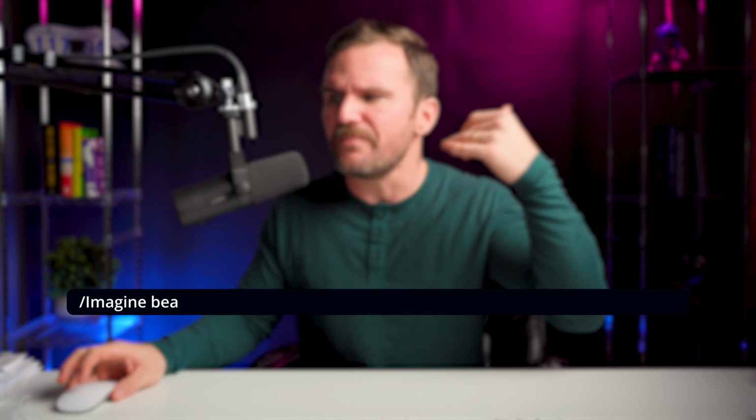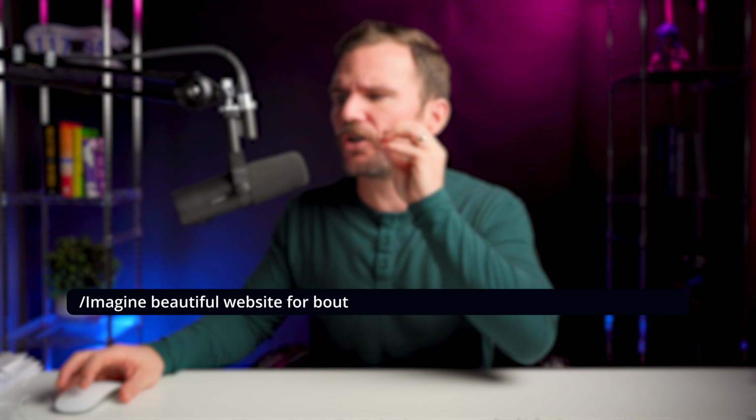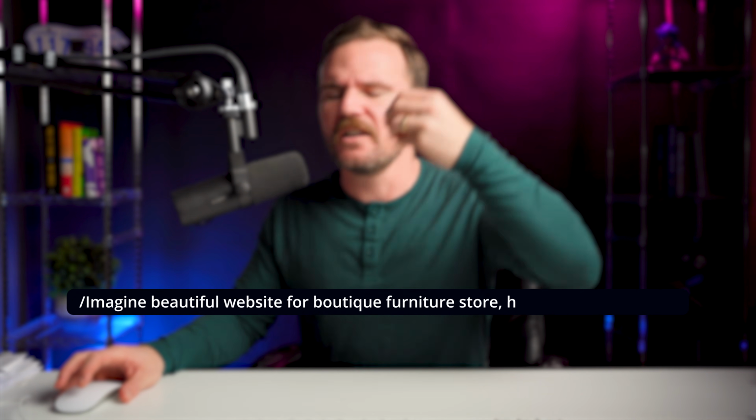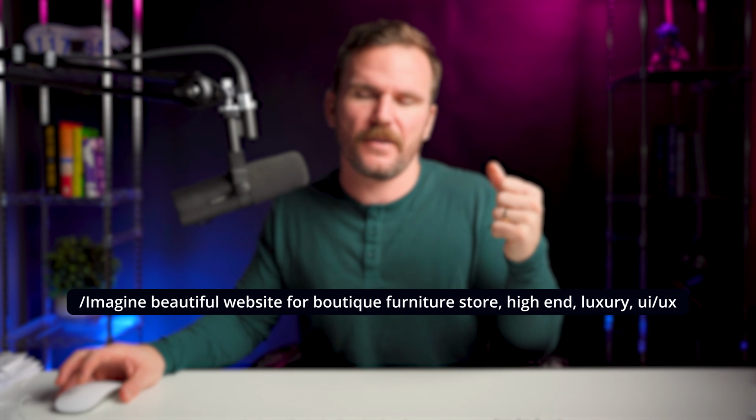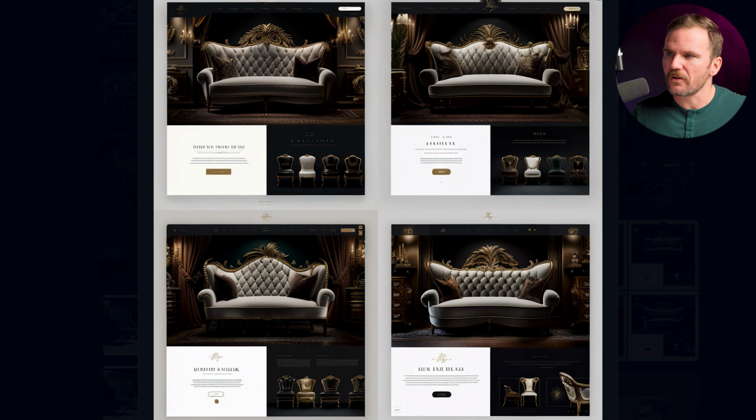You'll go to Discord and then you'll type in imagine, and then you'll imagine something. There's a couple keywords that you need to throw in and it will just generate this stuff. It's so interesting. So what I'm going to do is ask Midjourney to imagine a beautiful website for a boutique furniture store, high-end luxury UI, UX. That's what I'm going for. Imagine that. And this is what I get. I get 4 versions of this mock-up. All of them are kind of exactly what I'm imagining here. Now, I quite like these.